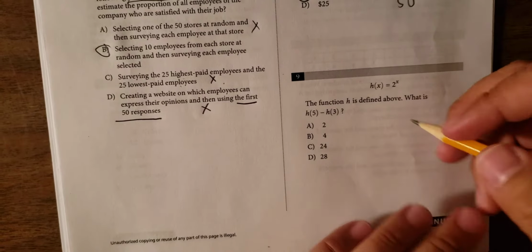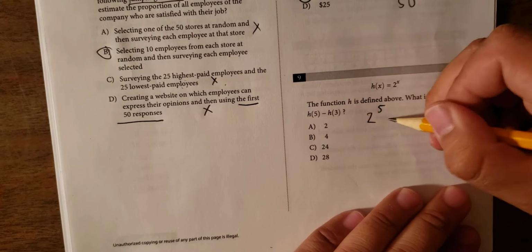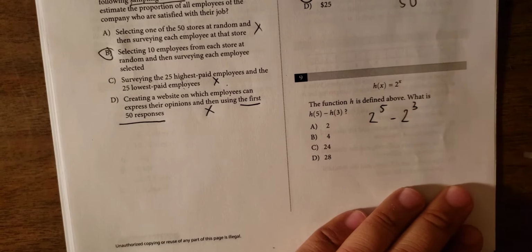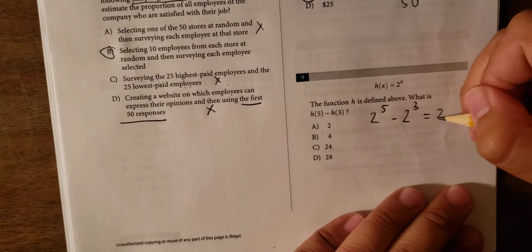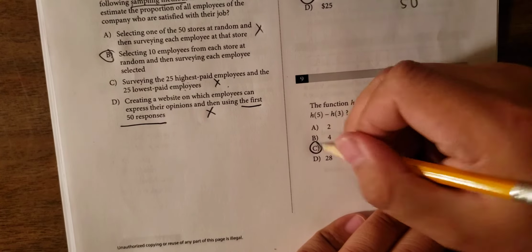So you put about 2 about 5 and 2 with about 3 and you got about 24 and that's C.